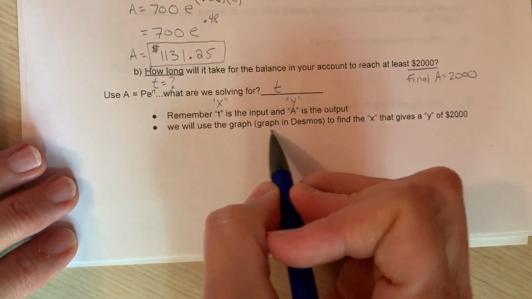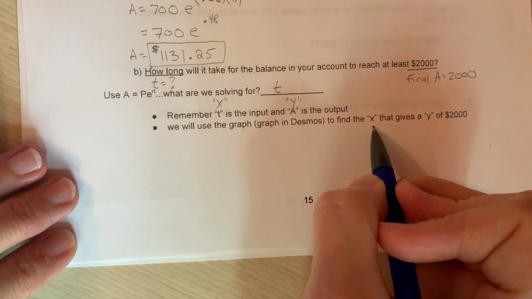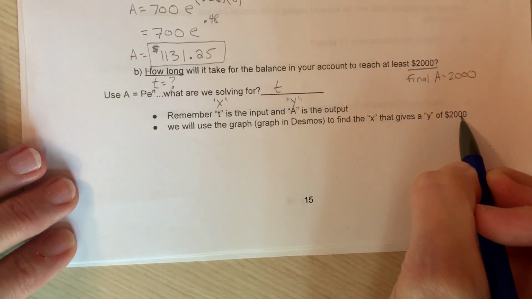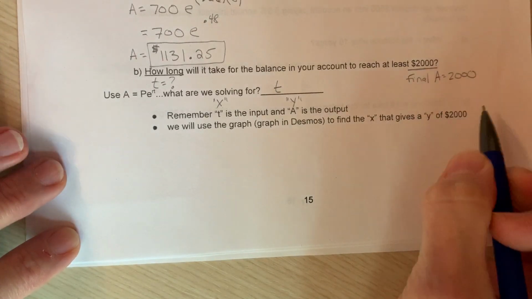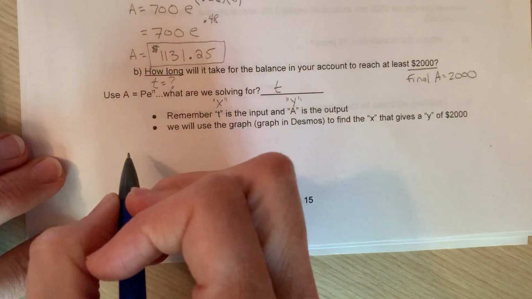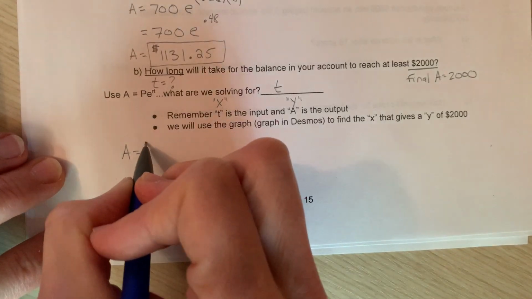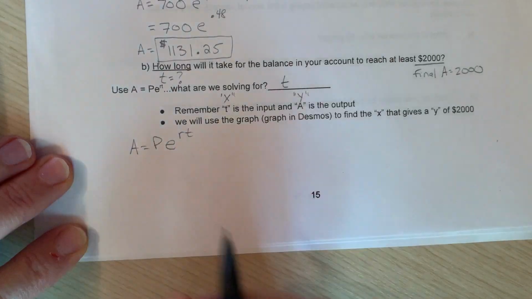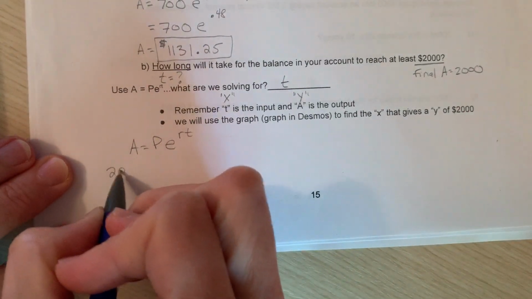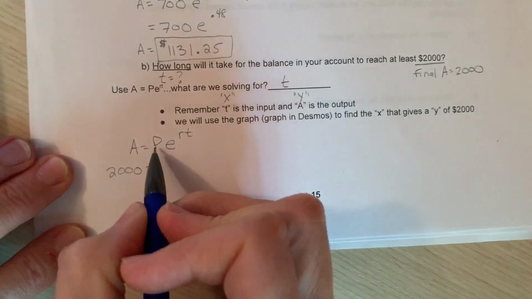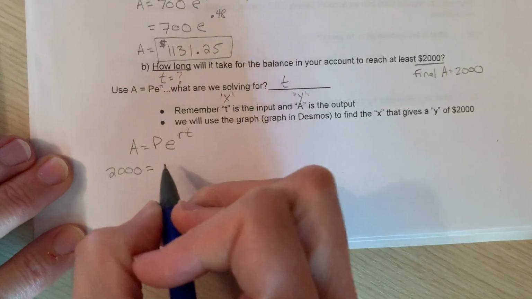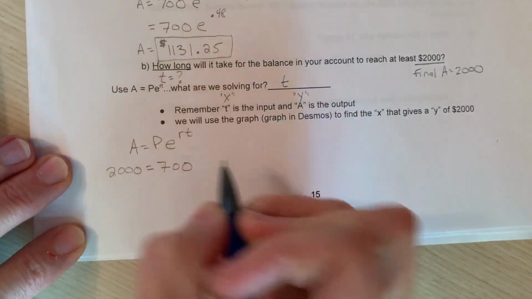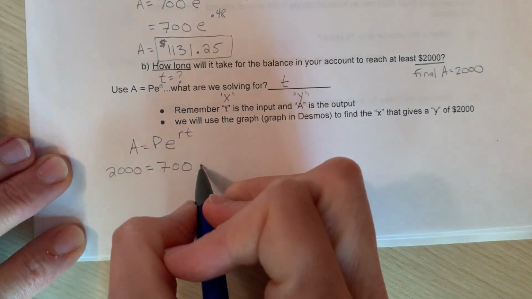So we will use the graph in Desmos to find the X that gives a Y of $2,000. So let's fill in what we know here. A equals P e to the RT, so that's my formula. I know A, it's $2,000. My initial amount is still the same. I'm still starting with that 700 like I did in part A.